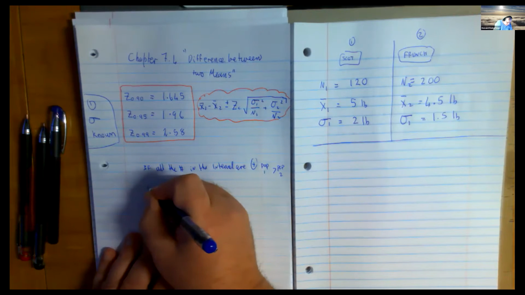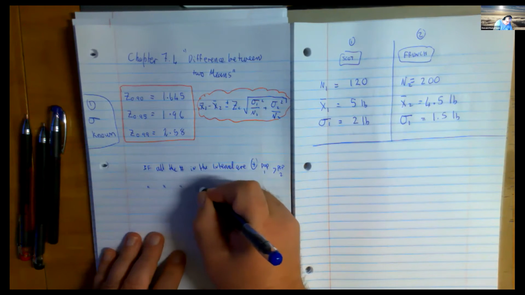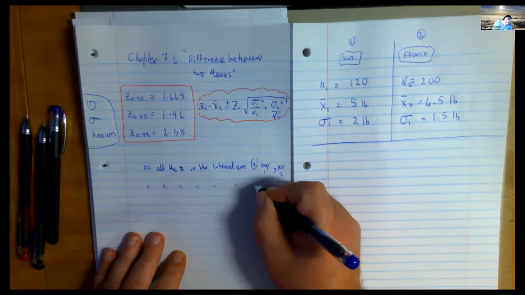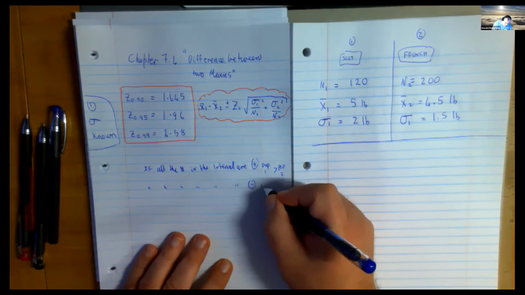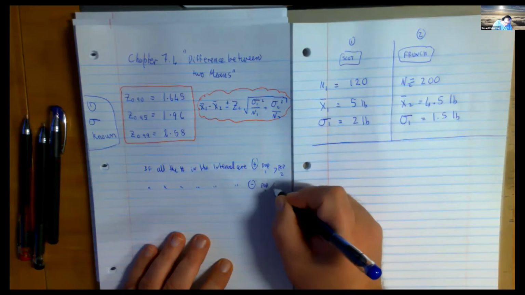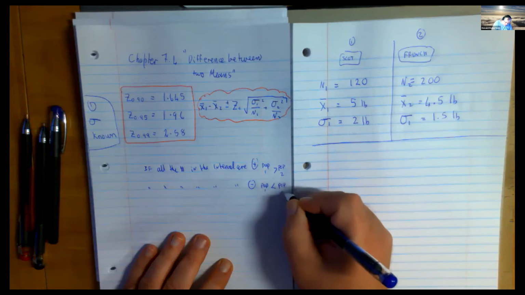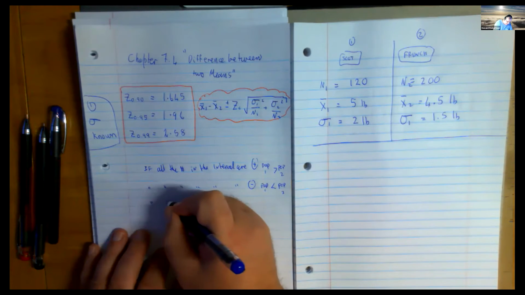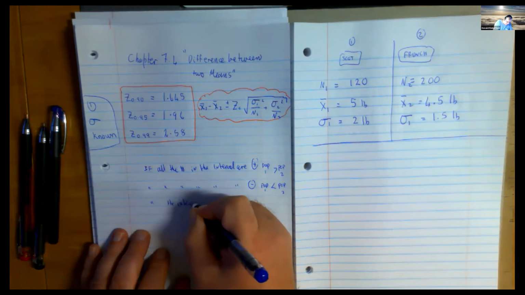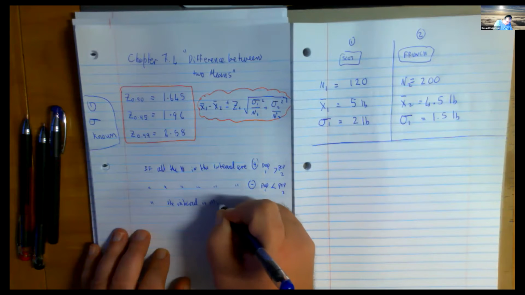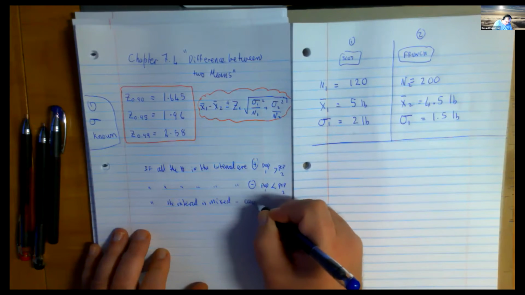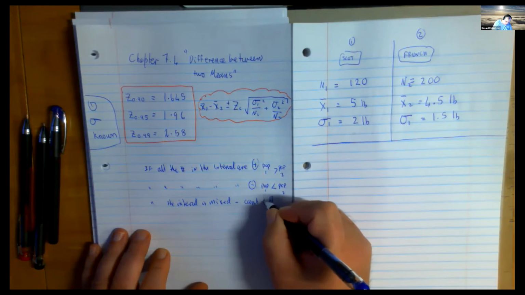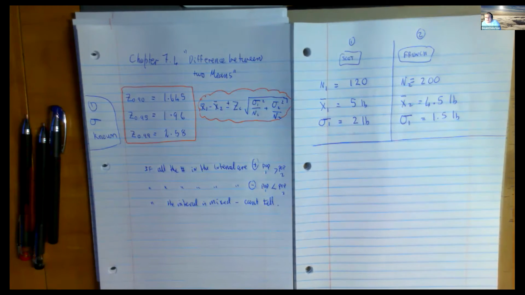If all the numbers in the interval are negative numbers, then population 1 will be smaller than population 2. And if the interval is mixed, we can't tell. So we can't tell if one of them is bigger than the other.